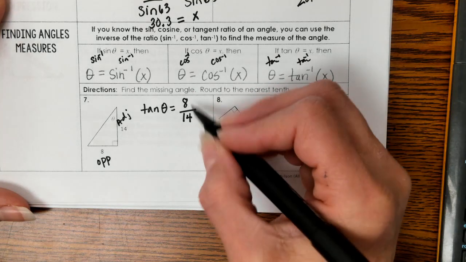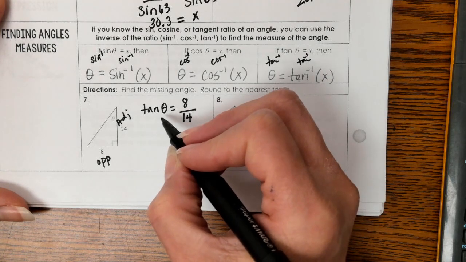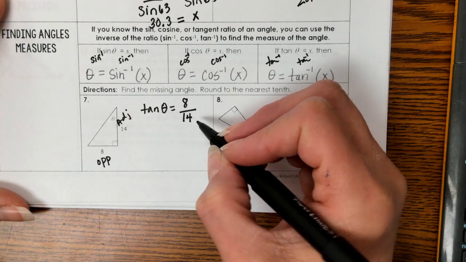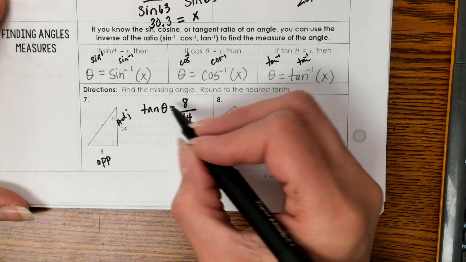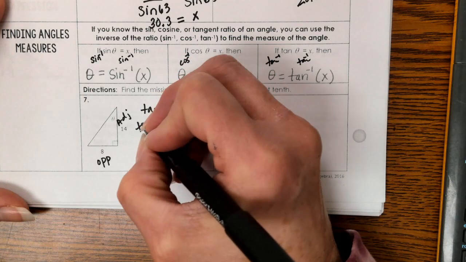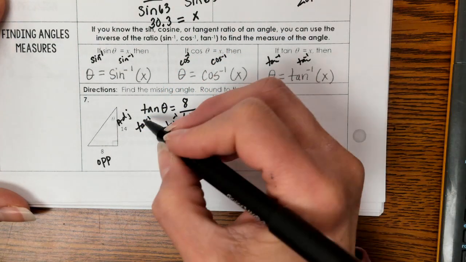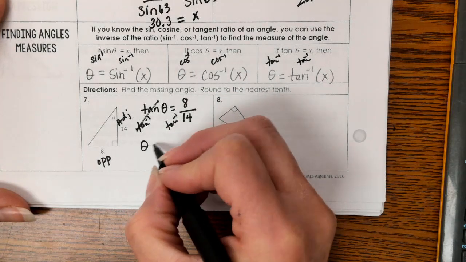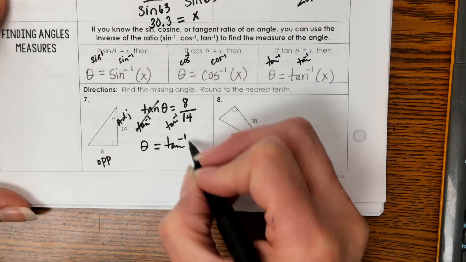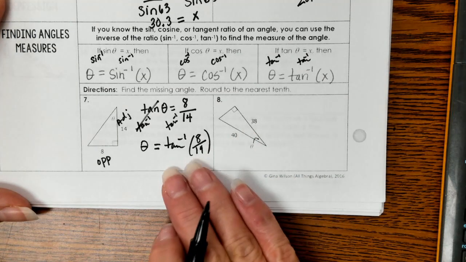You already have the answer, and it's like you're going backwards to find out tangent of who is 8 over 14. So you're kind of working it a little bit backwards, but again, to get rid of the tangent, you're going to do tangent -1 to make it go away. If you do tangent -1 on this side, you're going to get your theta equals tangent -1 of 8/14. And that's what you enter in your calculator.